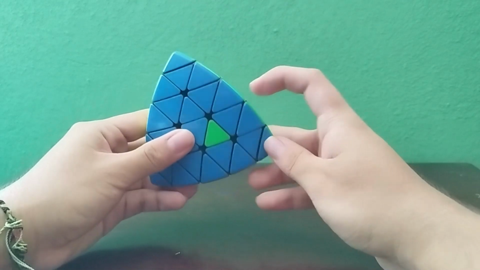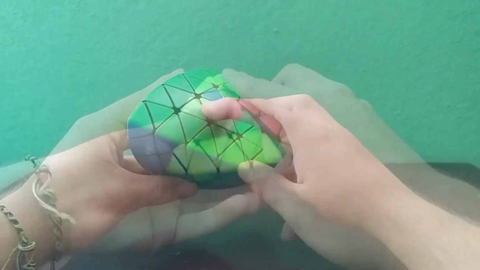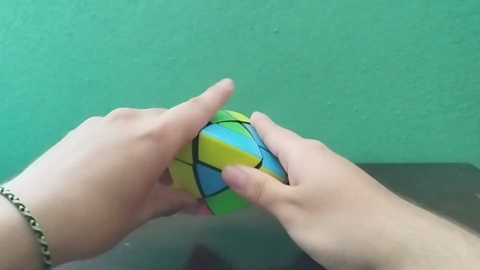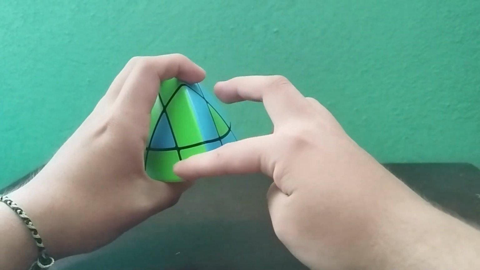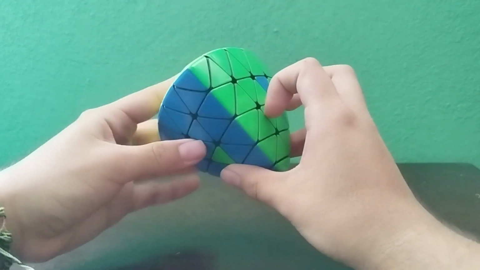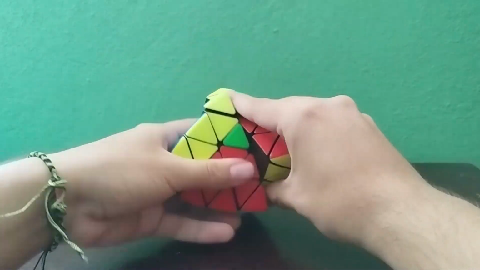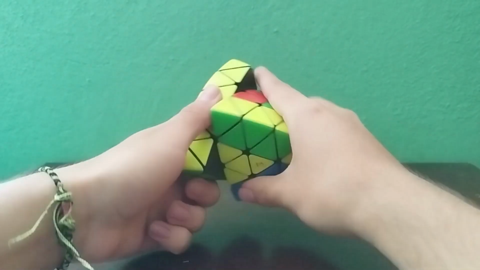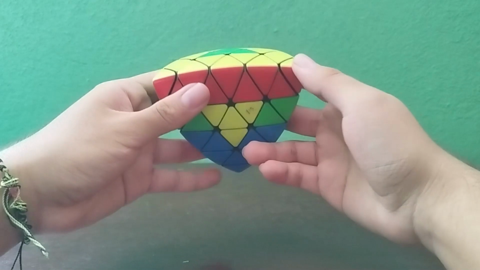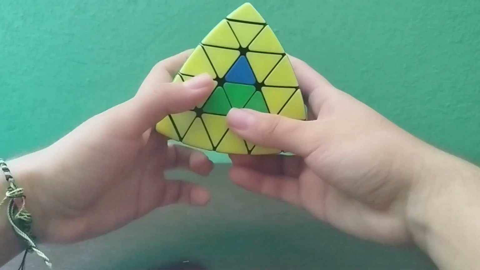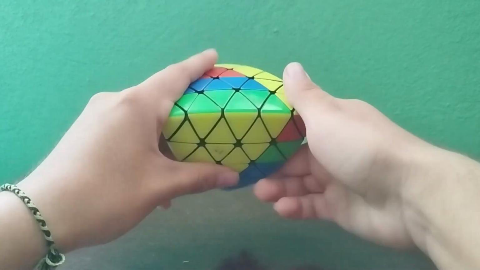For making a 3 cycle of these pieces, I'll use an algorithm of this cube. I'll make a setup, I will explain this term later, and use the algorithm. Change the orientation of the center at the return, and there it is.